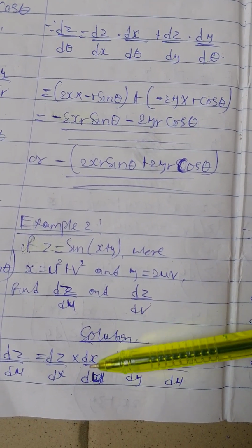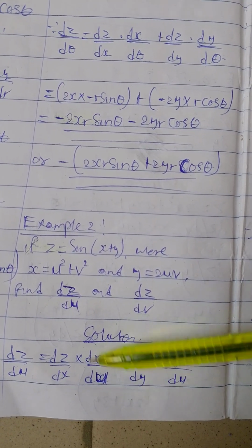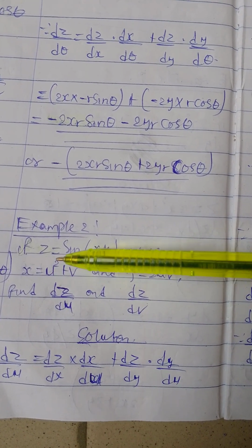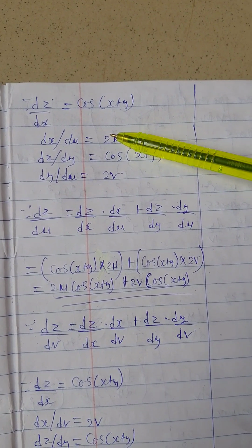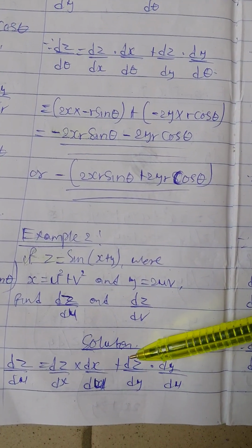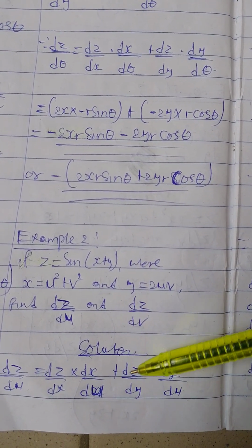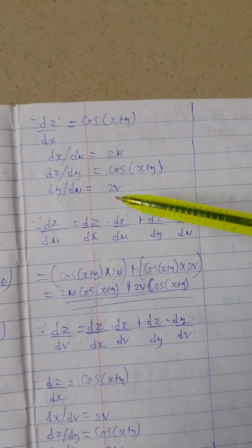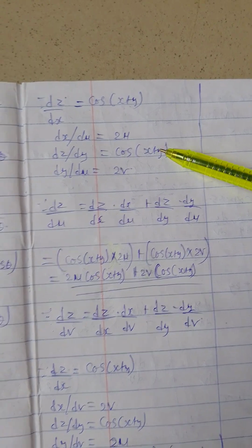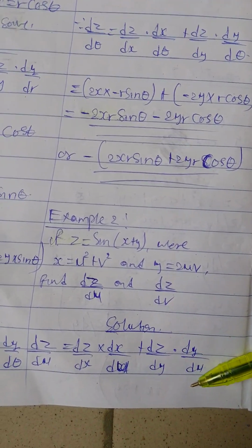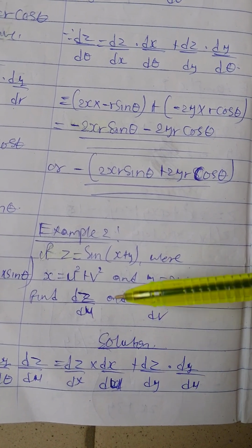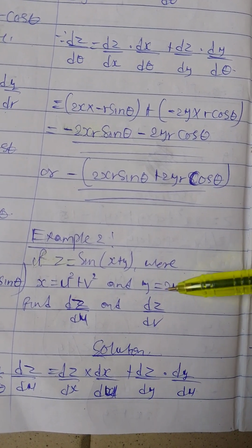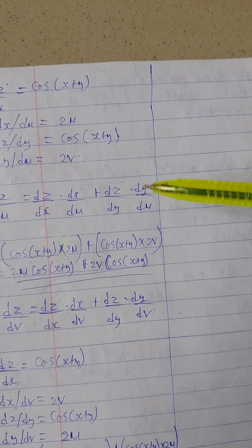Also dx over du means that under x differentiate u. Under x differentiate u square is 2u. Also dz over dy means under z differentiate y is same thing as cos bracket x plus y. Okay, now also dy over du is same thing as, under y differentiate u is 2v. So that is 2v here.